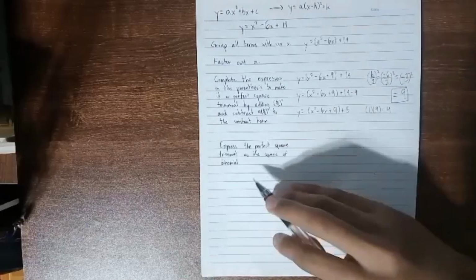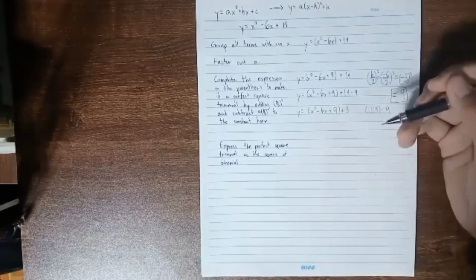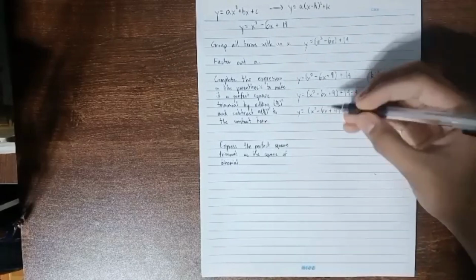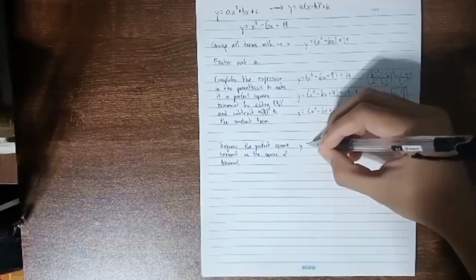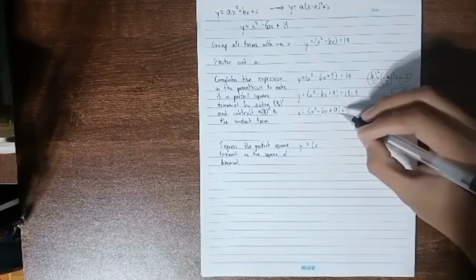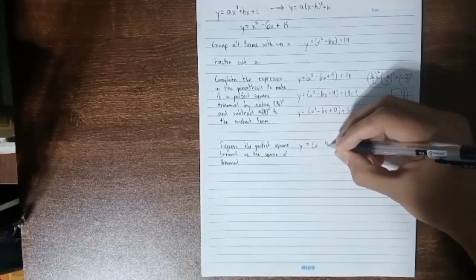So the next step is to express the perfect square trinomial as the square of a binomial. To do that, we're going to get the square root of x squared. So y is equal to x, then the square root of the last term, which is 9.